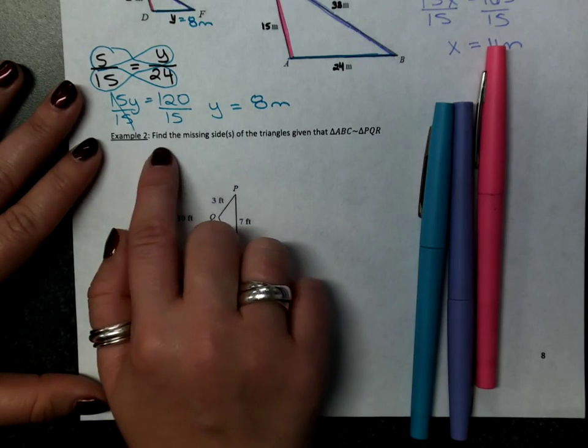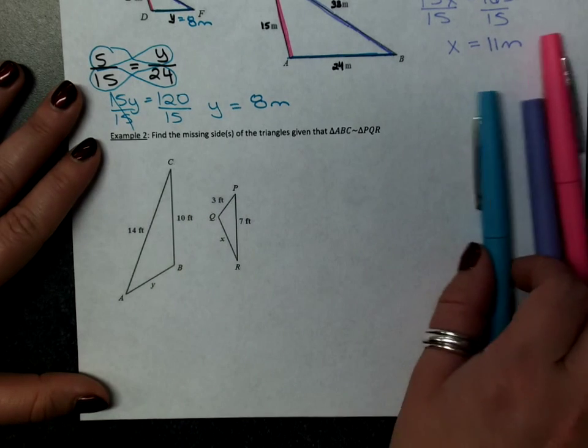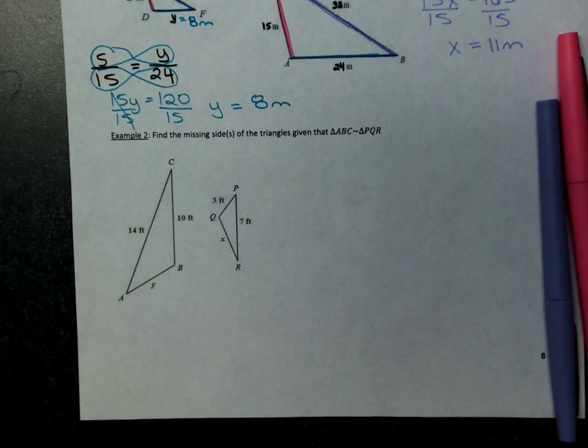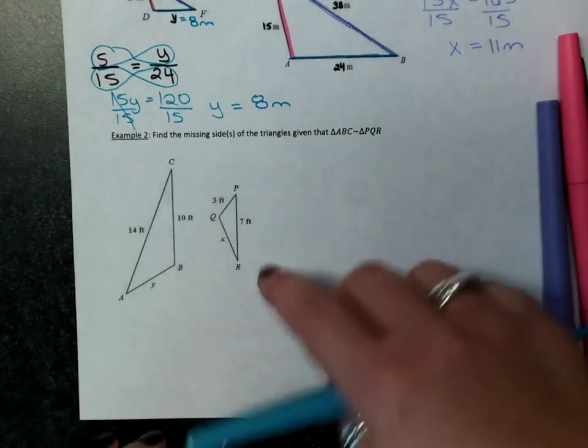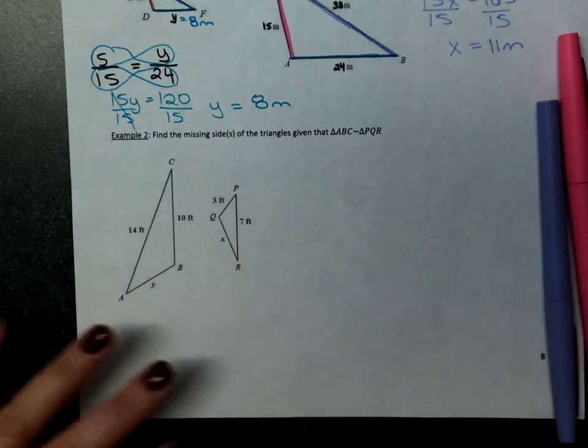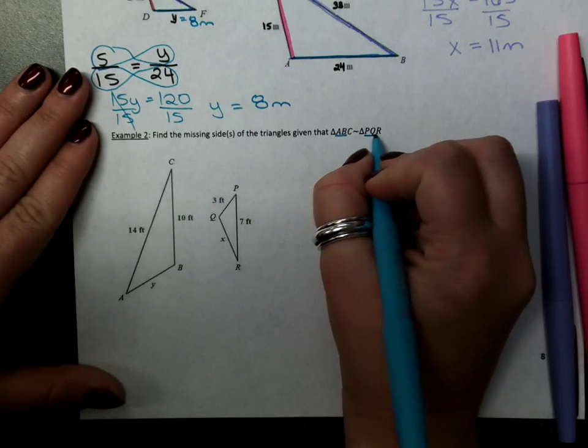So example 2 says find the missing sides of the triangle given that triangle ABC is similar to PQR. And these triangles are kind of turned around and flipped. It's hard to tell which sides are proportional. So AB is proportional to PQ.